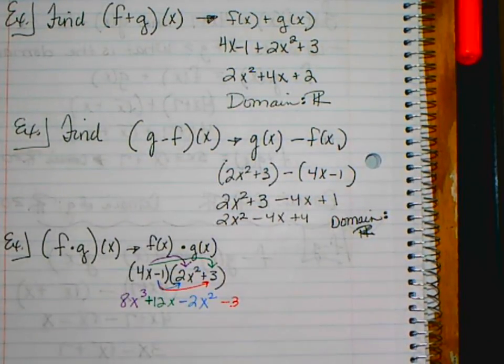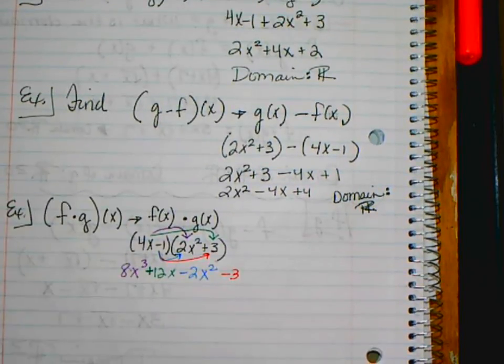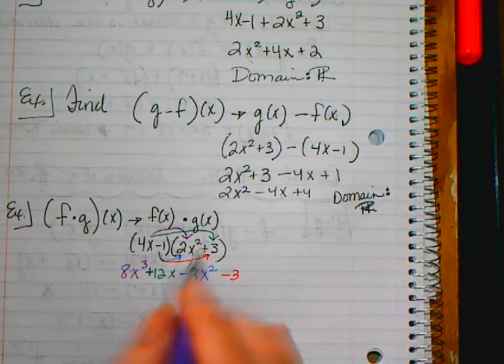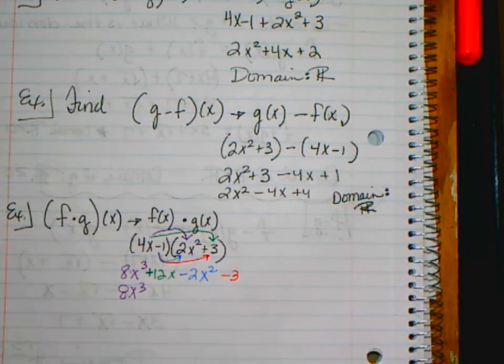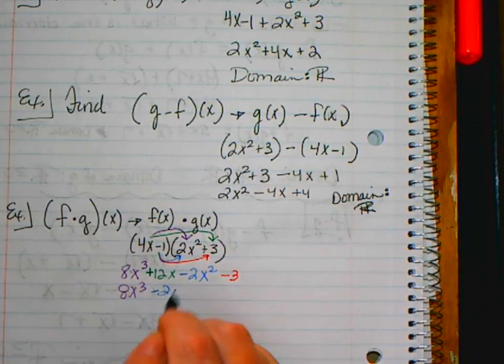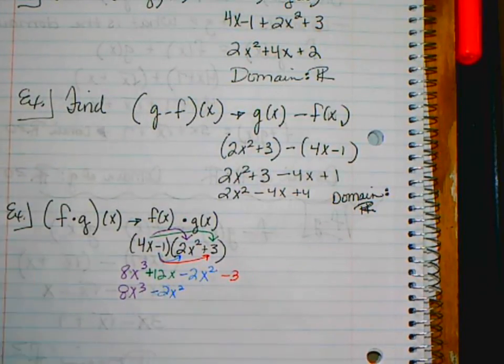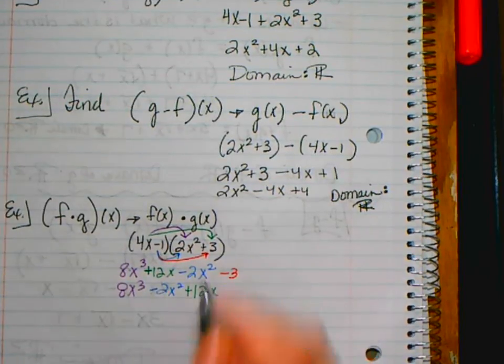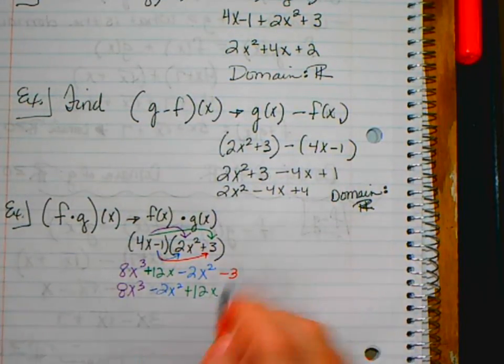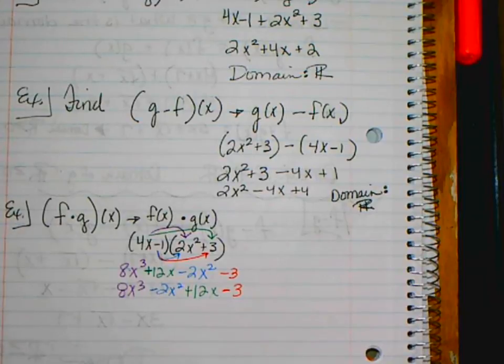Alright. Is it in standard form? No. Do you have any like terms? No. So let's just write it in standard form. What comes first? 8x cubed minus 2x squared. Hold on, I gotta change my colors. Plus 12x minus 3. We really got crazy, didn't we?